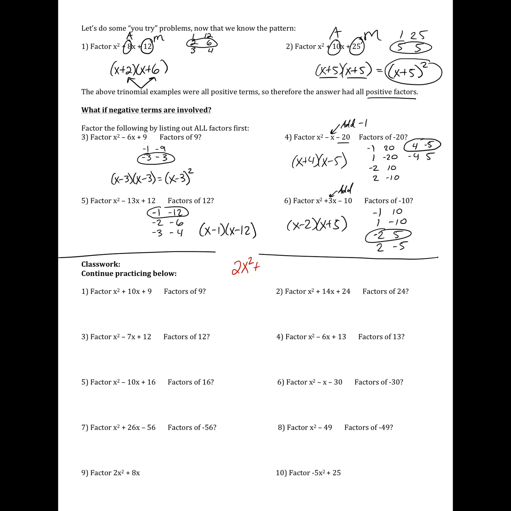plus 16x plus 32. There we go. So sorry about that pause in there. I'm trying to come up with this on the fly. Hopefully I didn't bore you all too much. All right, 2x squared plus 16x plus 32.